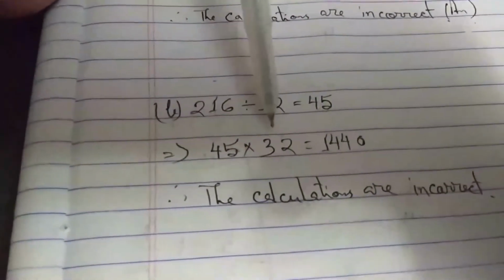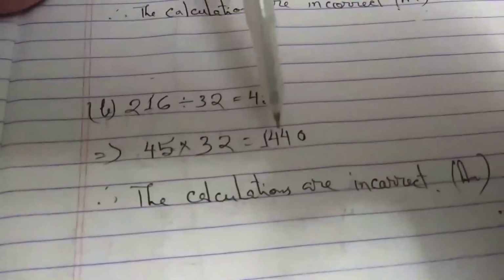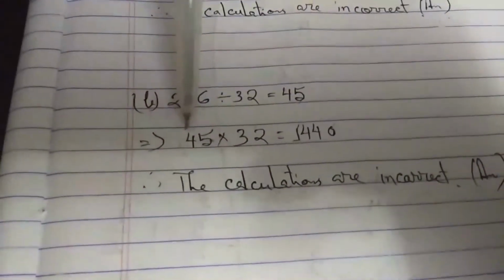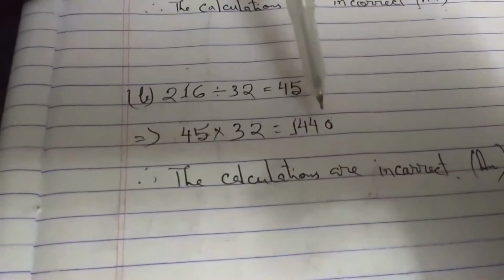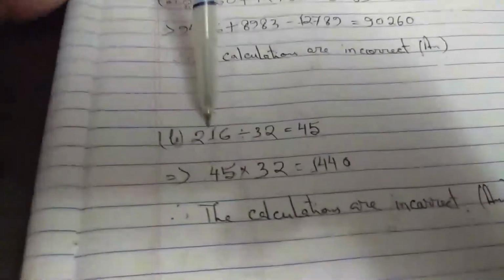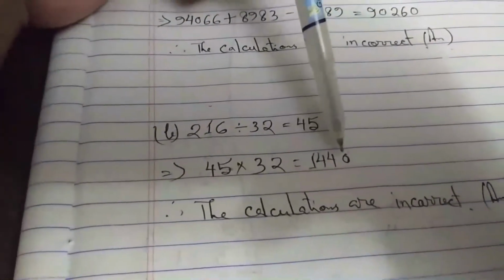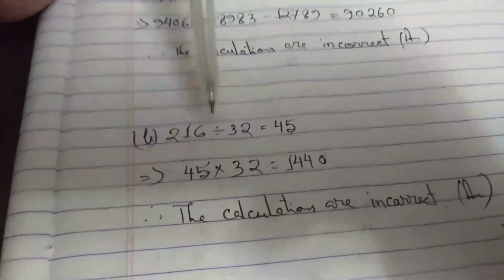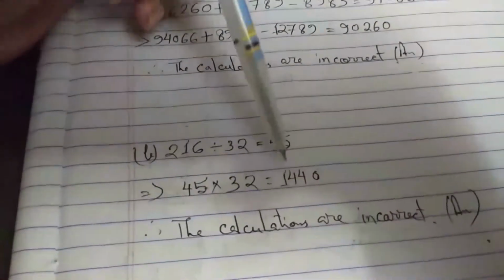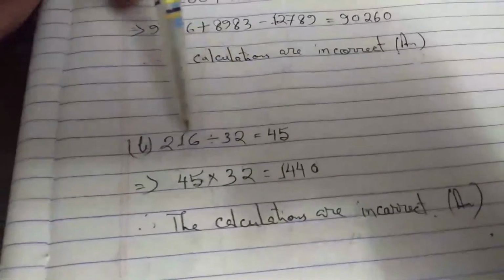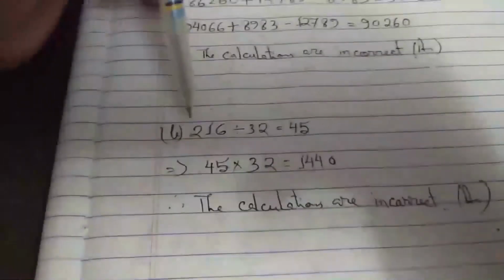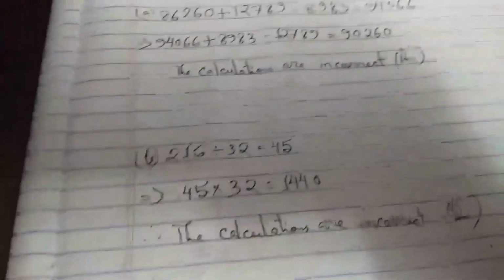If we do the normal multiplication of 32 with 45, we get 1440. This did not match with the question, which says 216. Instead of getting 216, we are getting 1440. So the answer didn't match. If it had been 216 after the calculation, the calculation would be correct. But as it didn't match, this calculation is incorrect, the same as number 1. We have just proved it. That's all for today. Thank you.